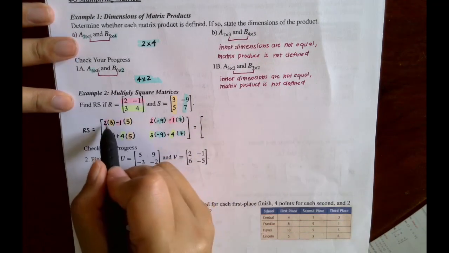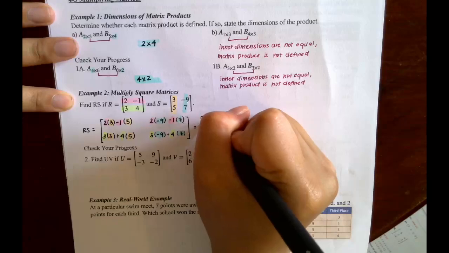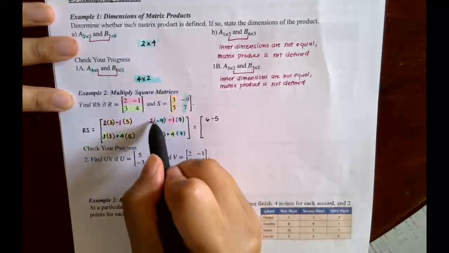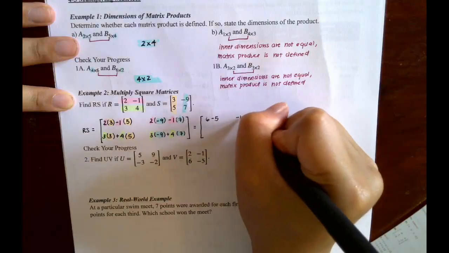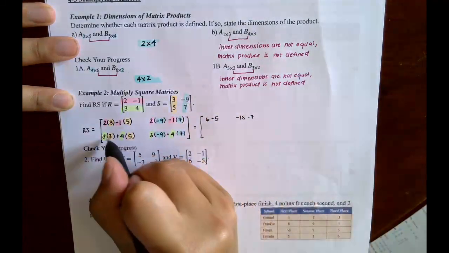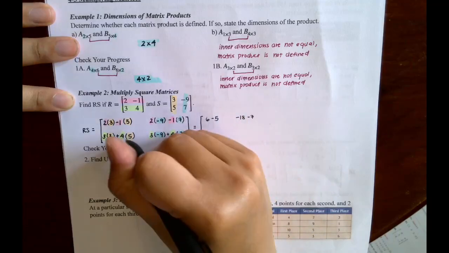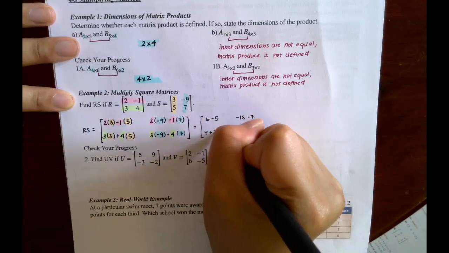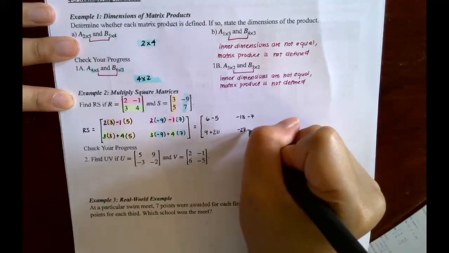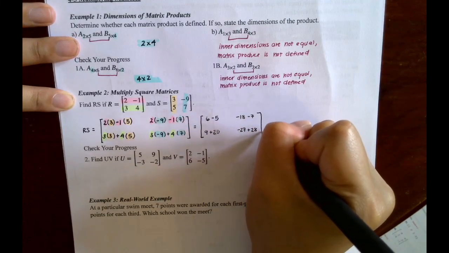Okay. So here, 2 times 3 is 6, negative 1 times 5 is negative 5. 2 times negative 9 is negative 18. Negative 1 times 7 is negative 7. 3 times 3 is 9. 4 times 5 is 20. 3 times negative 9 is negative 27. 4 times 7 is 28.